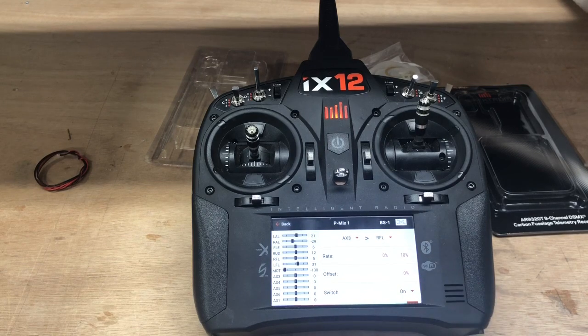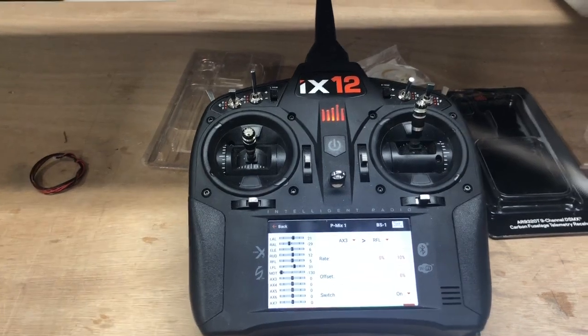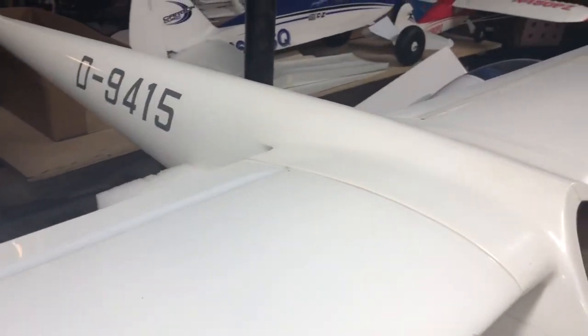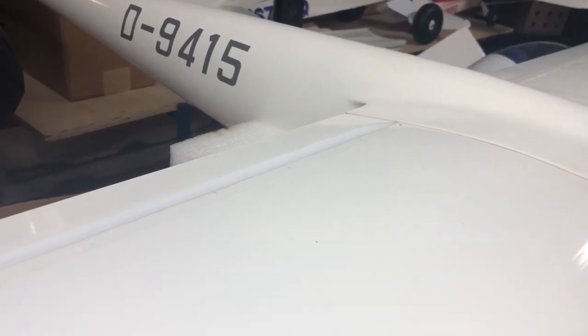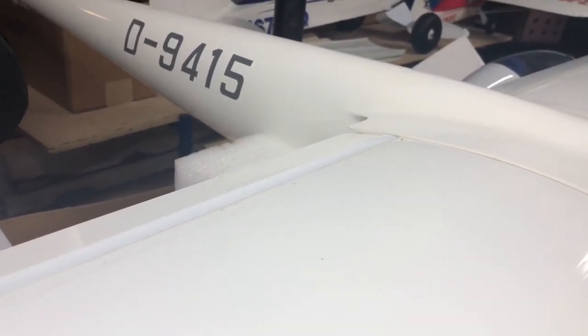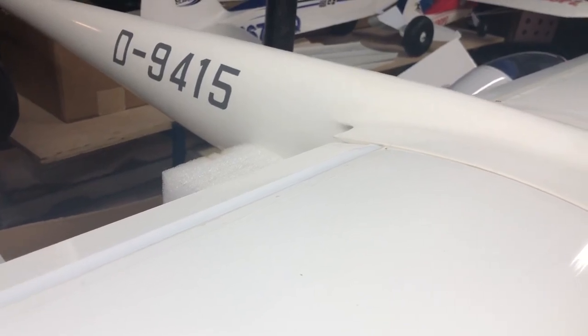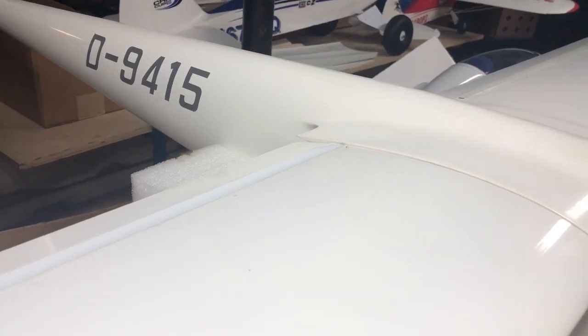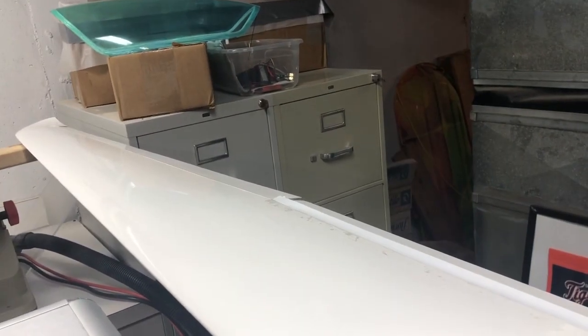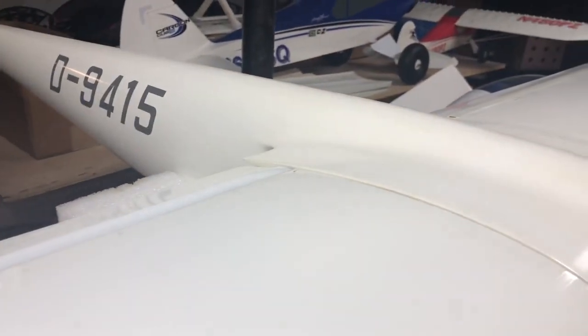I have a very little mix, only 10% on this one with the switch always on, which means my control surface here is just deflecting, full deflection, just enough for doing some turtling in any of the modes. So as you can see, the entire trailing edge has camber here.